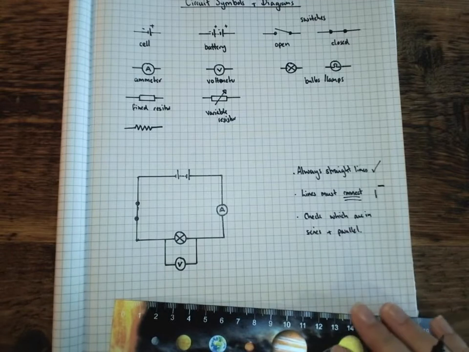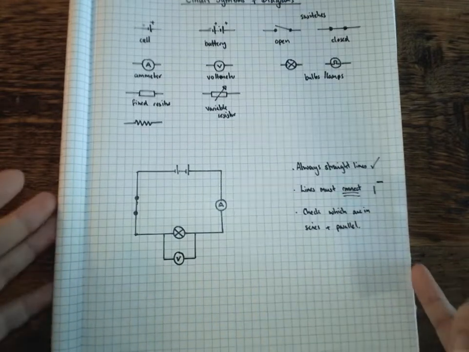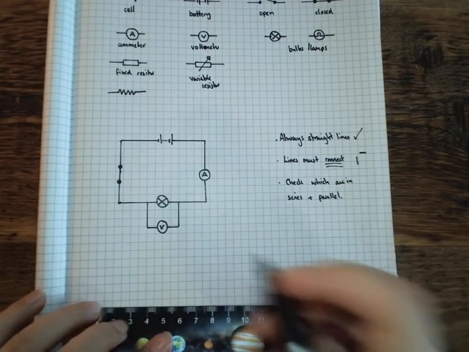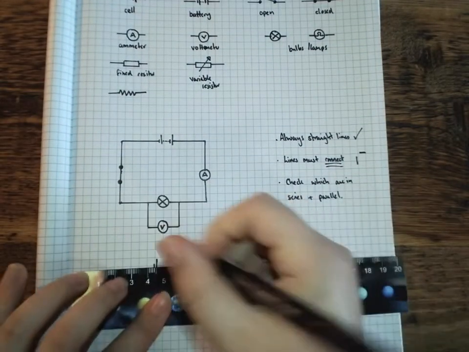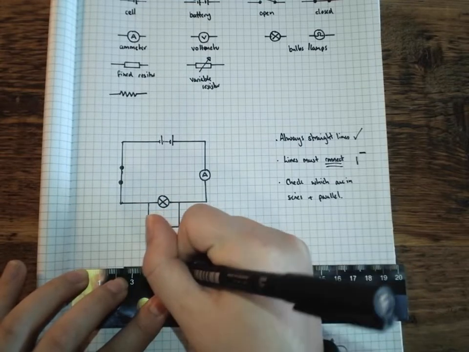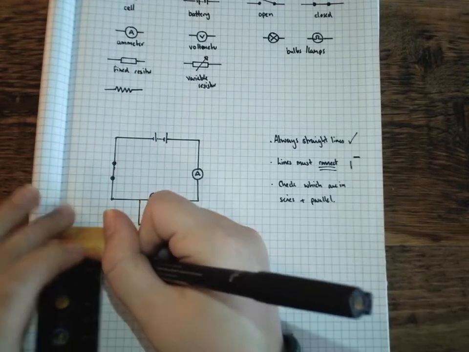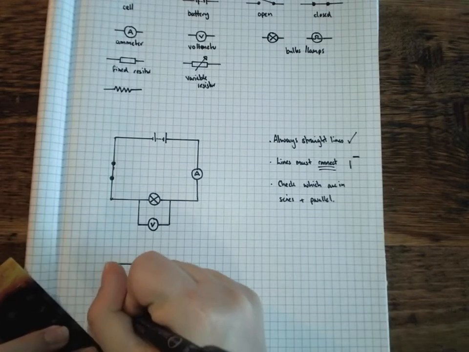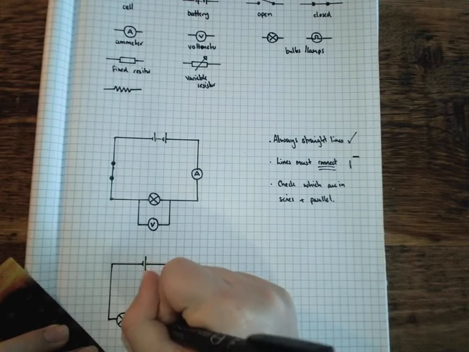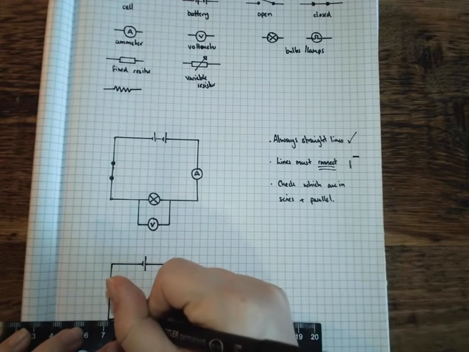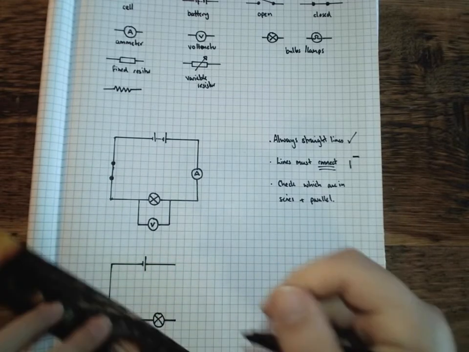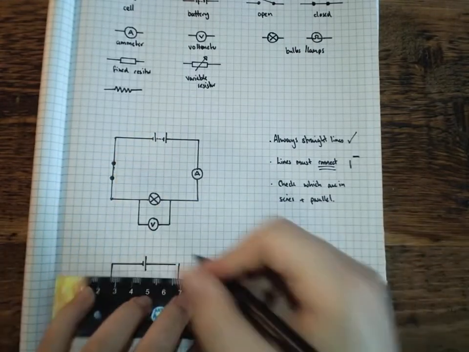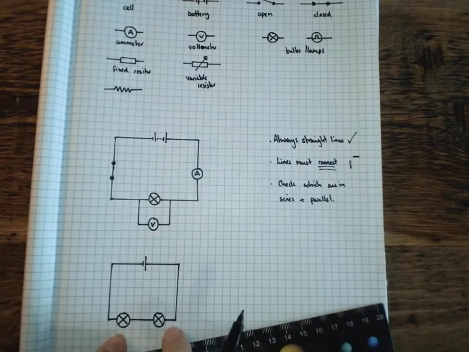Okay, so again, little things like if they're asking you to draw, for example, light bulbs in series or in parallel, we're just going to have a little go at doing those. So for example, let's say I have a single cell and I want to draw my light bulbs in series. Okay, so I'm just going to have 2 light bulbs in series. So I'm drawing my light bulbs up using my ruler. And then I'm going to just connect them to the top again. So we can see that those are 2 in series.